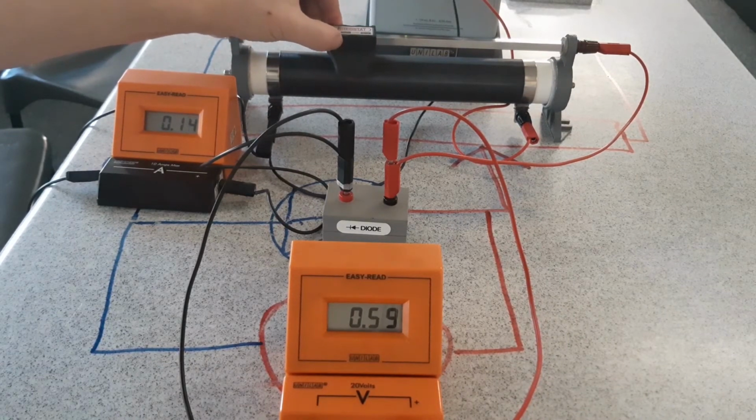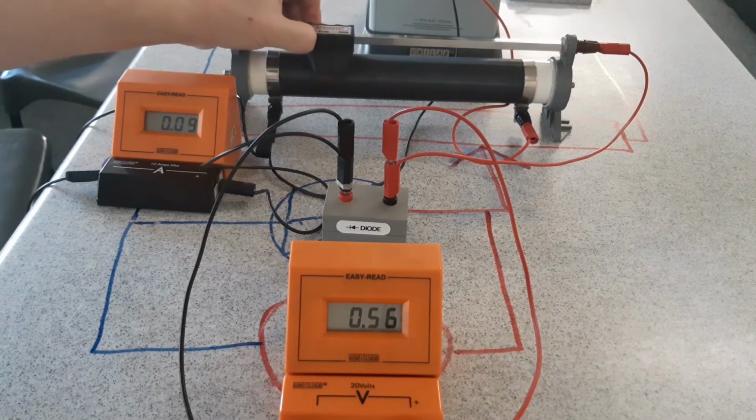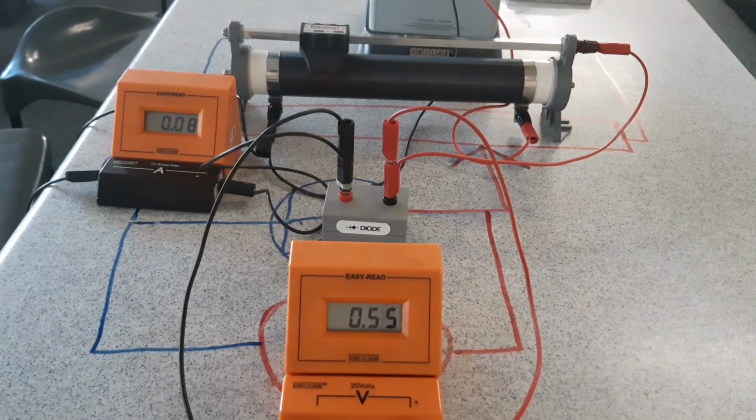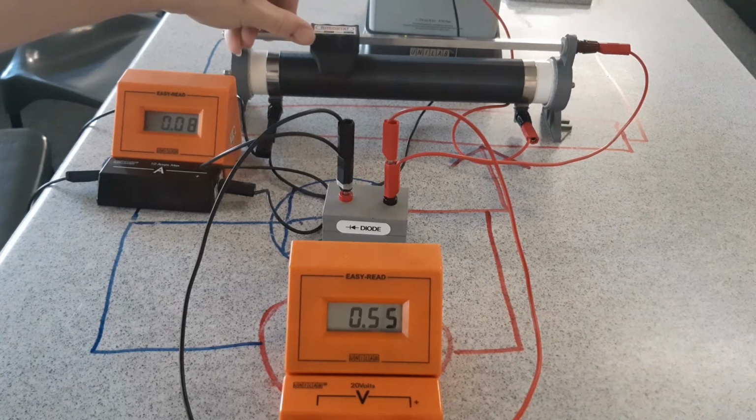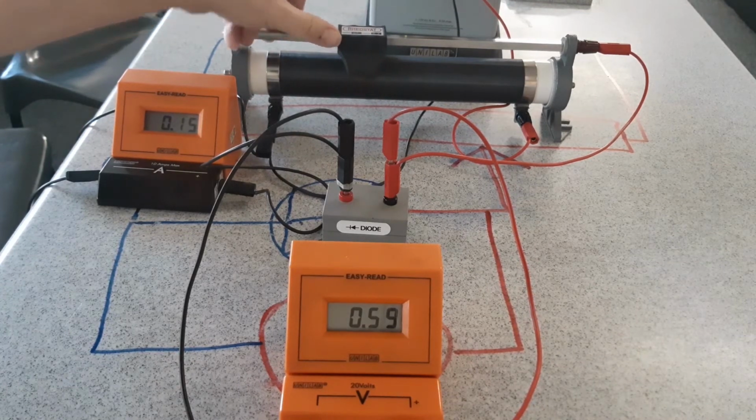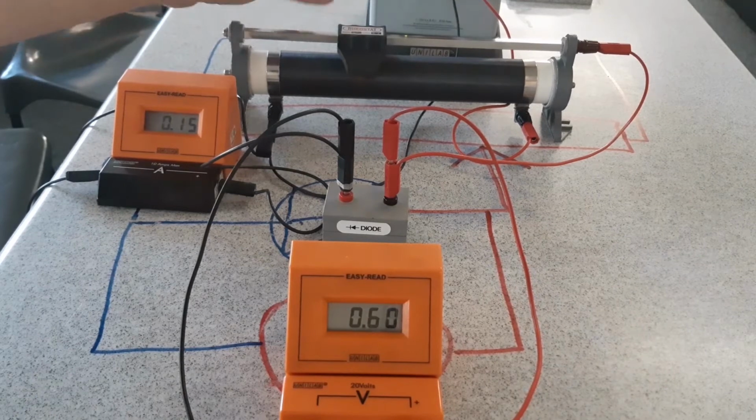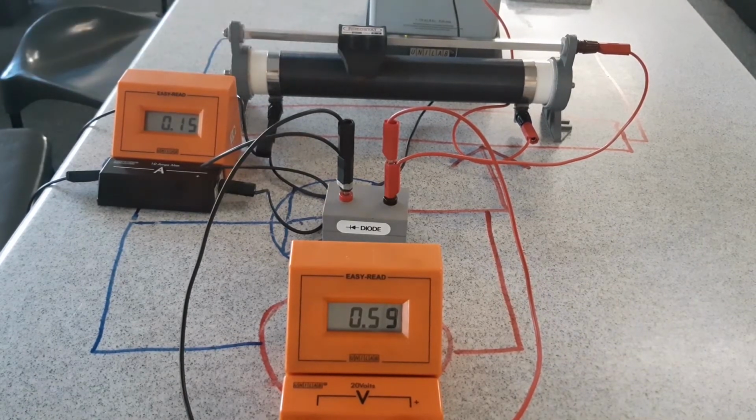Okay, so 0.55 gives us 0.08 on the ammeter. 0.6, let's just check it's consistent. Not quite at 0.6.